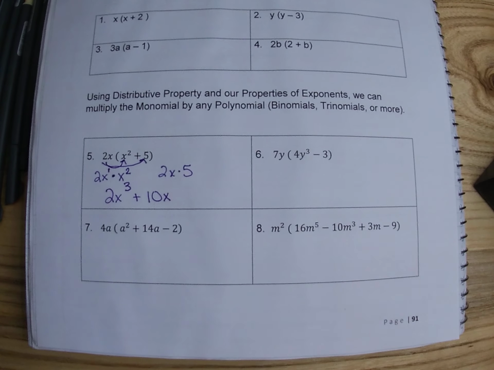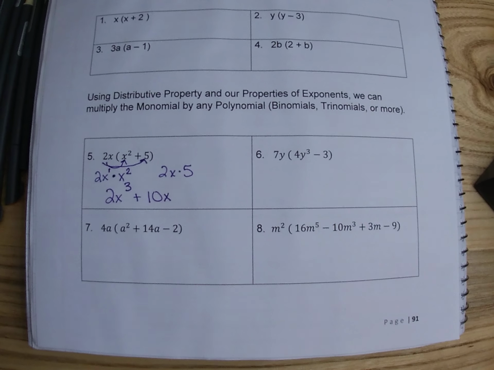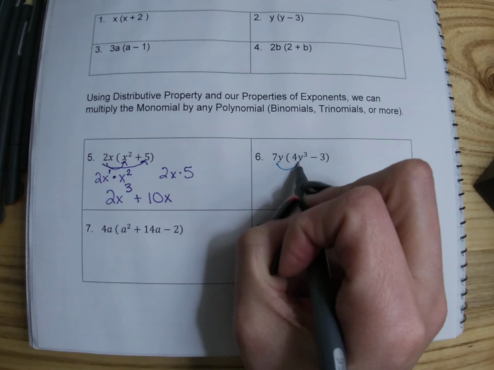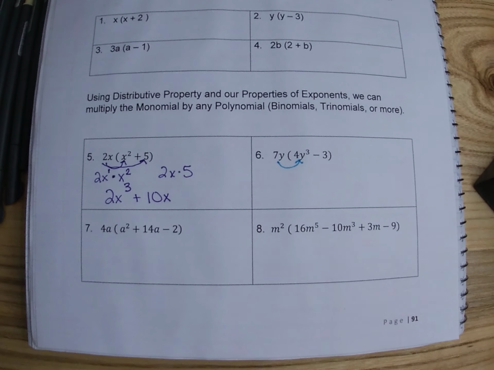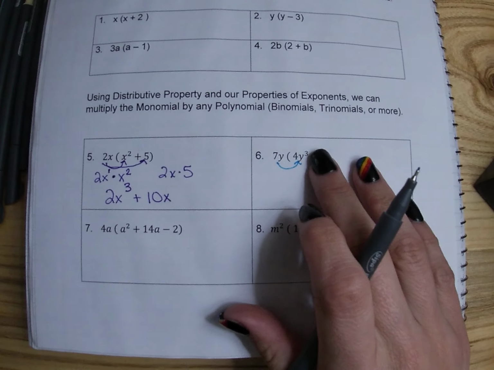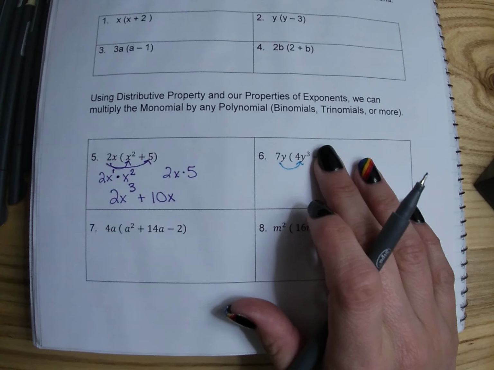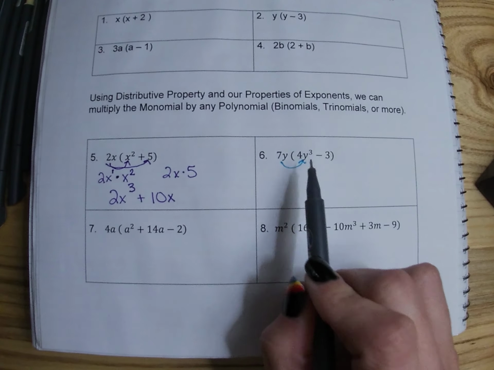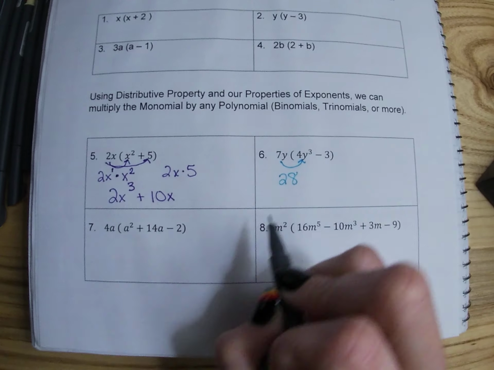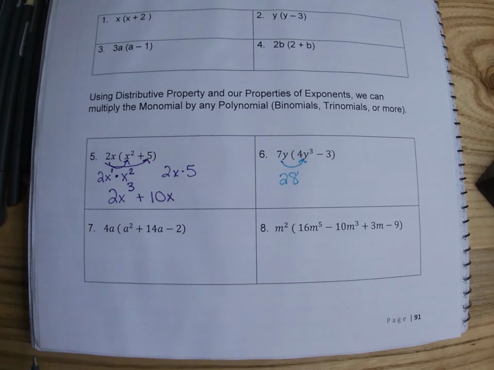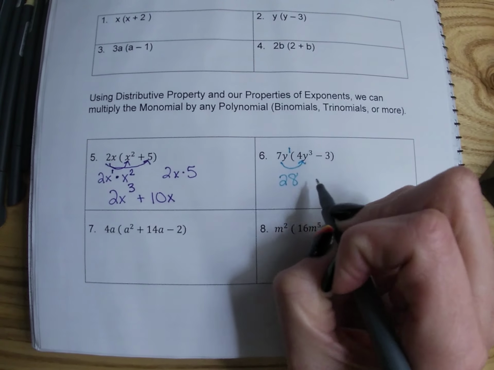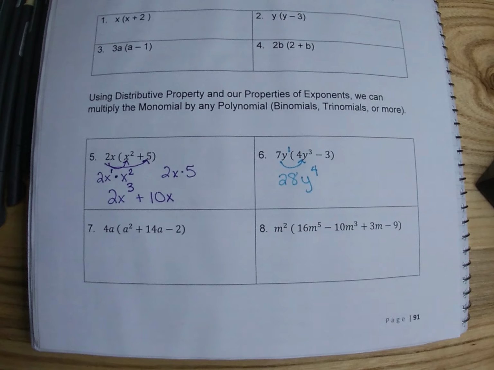If we look at number 6, we want to distribute a 7y. So we are going to take that 7y and pass it out to each piece inside the parentheses. If we take 7y times a 4y to the third, this time I'm not going to write it separately. We're just going to think about multiplying these two pieces. We multiply the coefficients in front, so 7 times 4 gives us a 28. And then we add the exponents. So y to the first times y to the third gives us a y to the fourth.